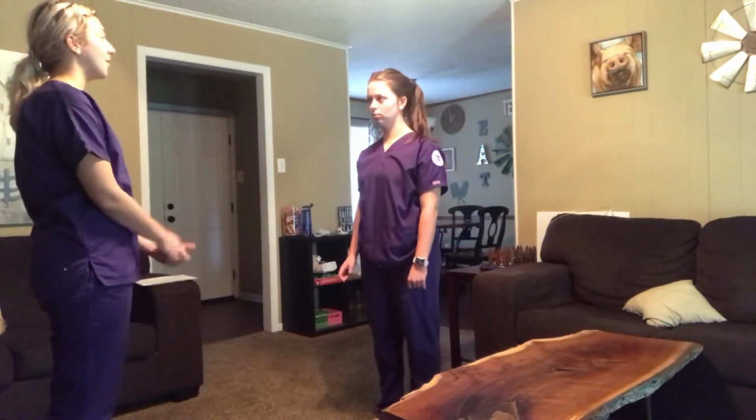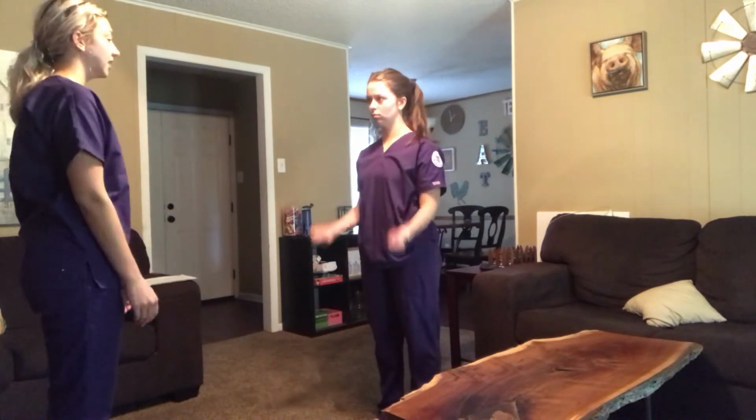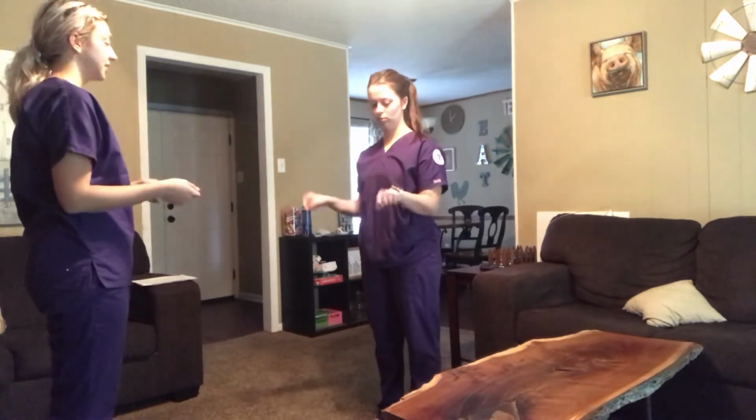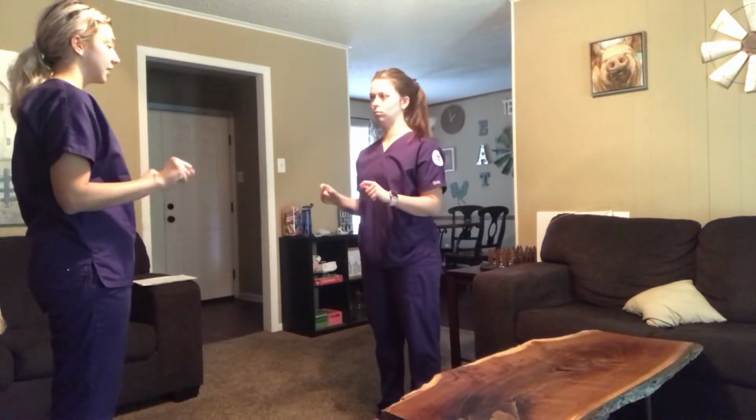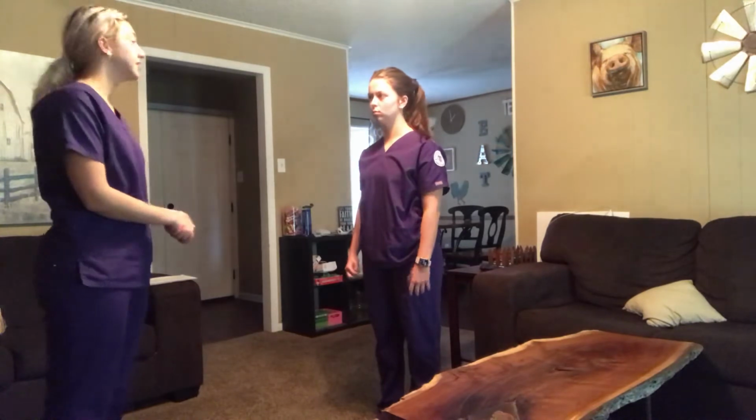Then I'm going to do arm range of motion. So you've already done full arm circles. So if you could raise your arms up for me. Okay, and then do some wrist circles. Perfect. Wiggle your fingers, open and close. Alright, so there is full range of motion in the upper extremities.